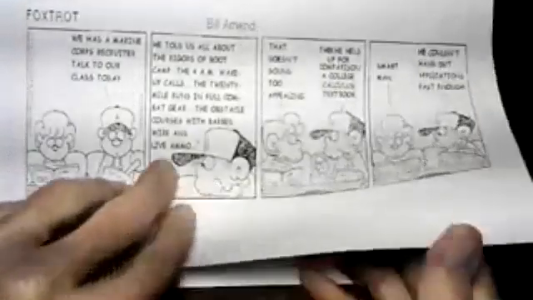Oh, what is this? We had a Marine Corps recruiter talk to our class today. He told us all about the rigors of boot camp. The 4 a.m. wake-up calls, the 20-mile runs in full combat gear, the obstacle courses with barbed wire and live ammo. Well, that doesn't sound too appealing. Then he held up for comparison a college calculus textbook. Smart man. Yes, he couldn't hand out the applications fast enough.